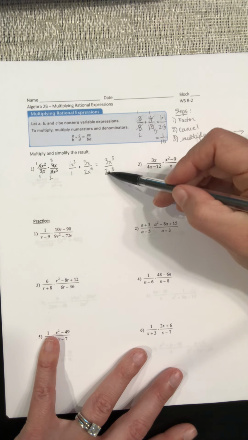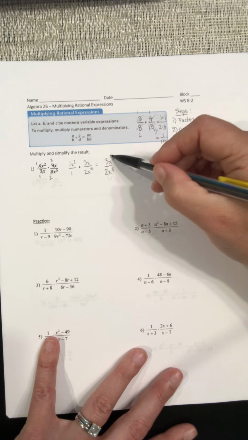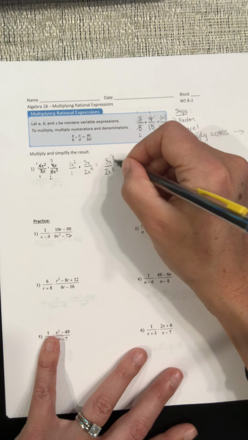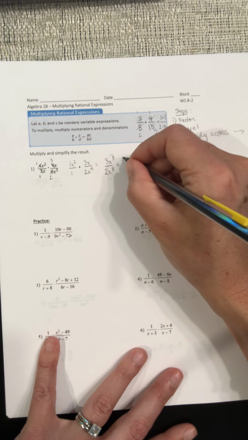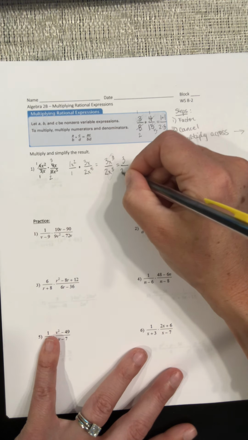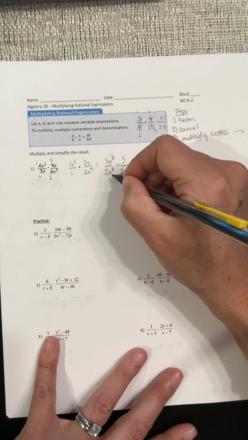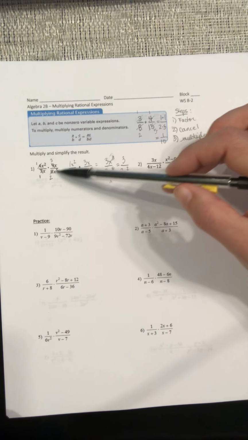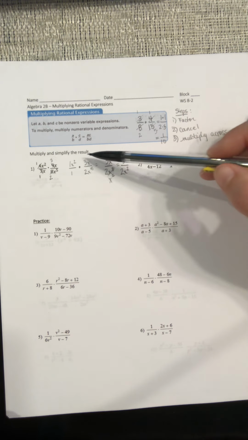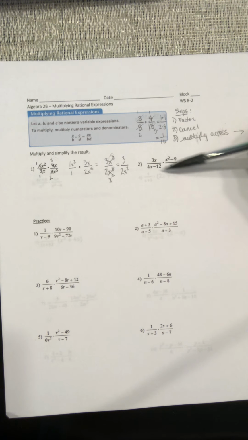I already reduced all the numbers, so 3 and 2 can't be reduced. But looking at your x's, I can subtract the two exponents, and I end up with 3 over 2x squared, because the x to the 3rd cancels and I'm left with x squared on the bottom. So when I have monomials, I cross cancel the coefficients, then multiply across, and then do the variables.